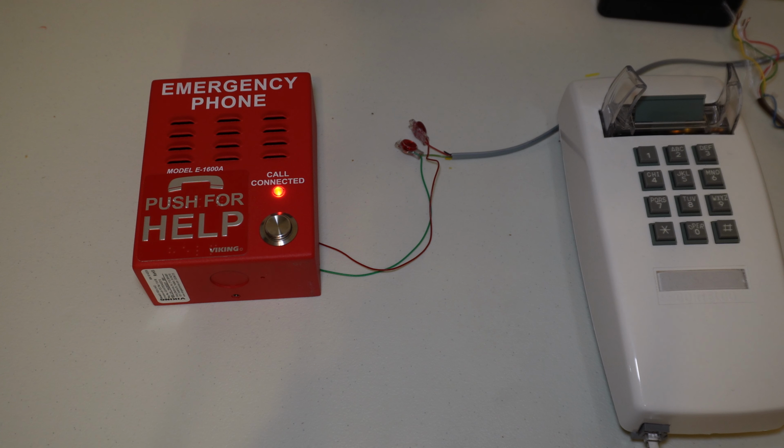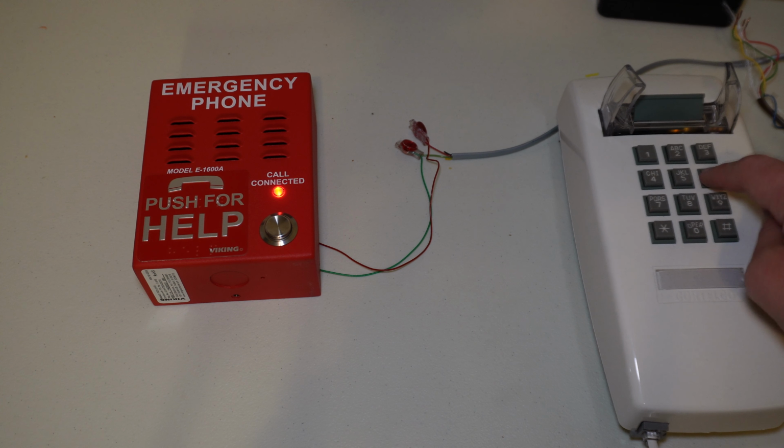The next thing we need to do is enter its default programming code, since I never changed it. Its default code is 845464. And yep, that double beep means that you're in programming mode.